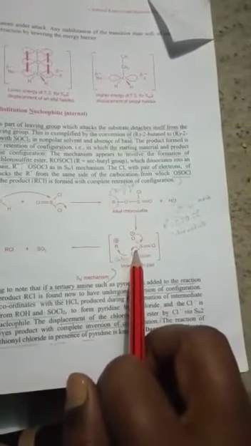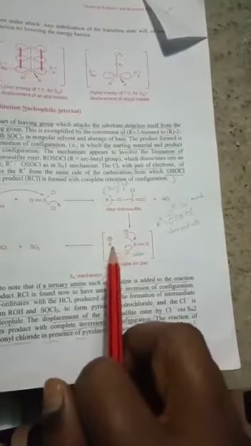Next, the intimate ion pair formation: the alkyl group carries a positive charge and the oxygen carries a negative charge. See here, the chlorine will approach the carbocation, and in order to satisfy the sulfur valency, the oxygen will bond with sulfur, and in the next step this will remove sulfur dioxide and we are getting alkyl halide.